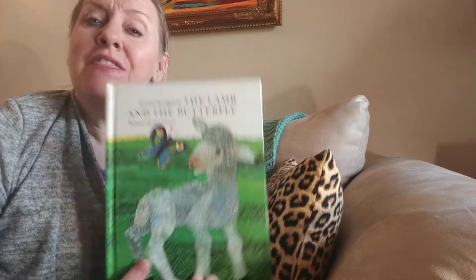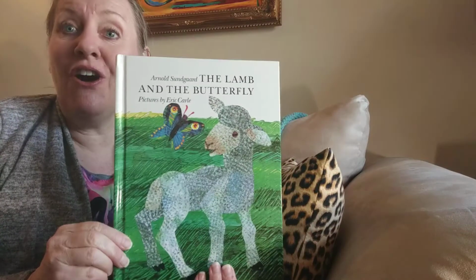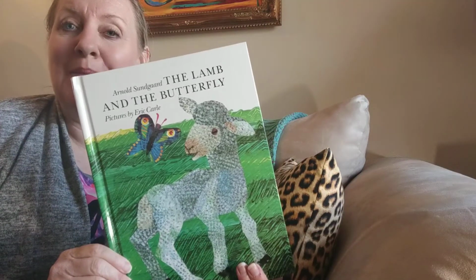Have another story today. This one's called The Lamb and the Butterfly. Arnold Sundgaard wrote this story, and Eric Carle drew the pictures and painted them.